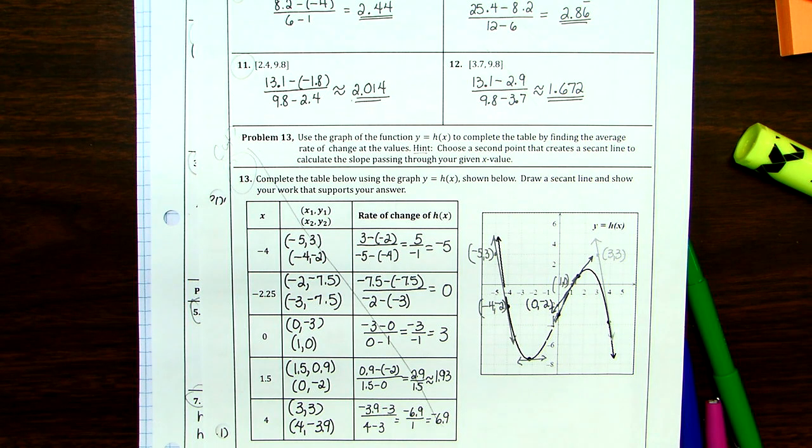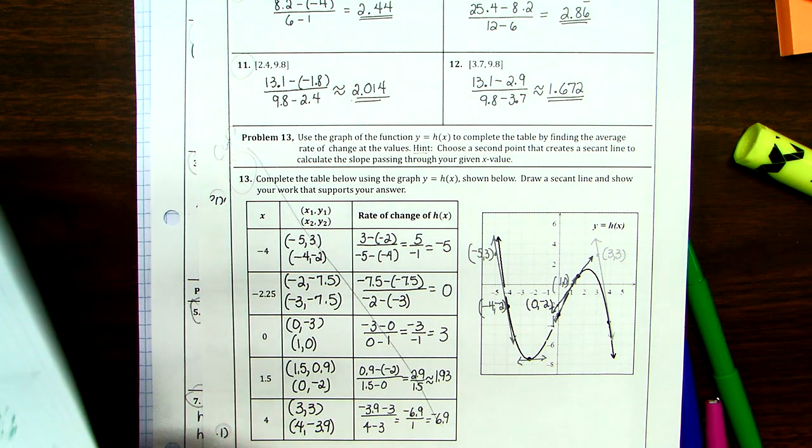Having all these problems, you're given the two x values. How do you find the y values? Do you look at a chart? Do you look at a graph? Do you have to plug it in to find it? That's the differences.